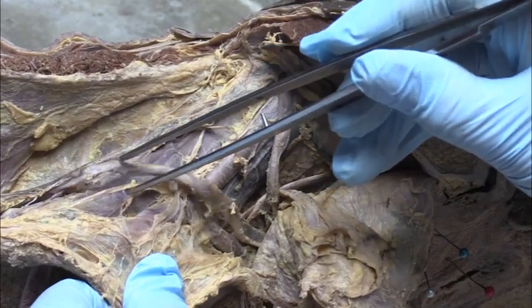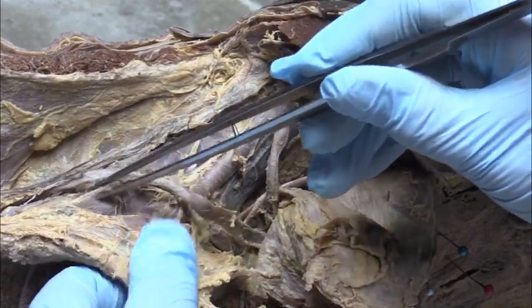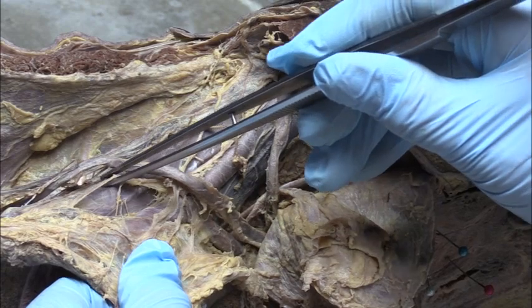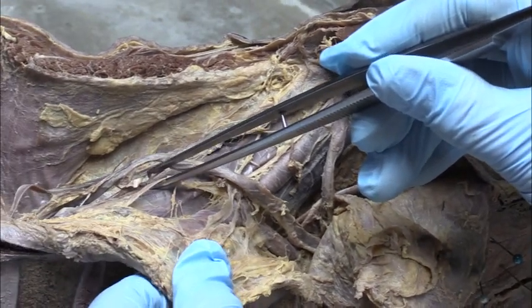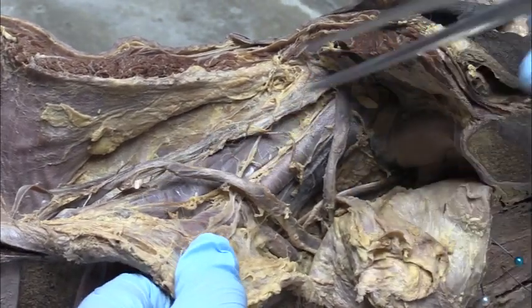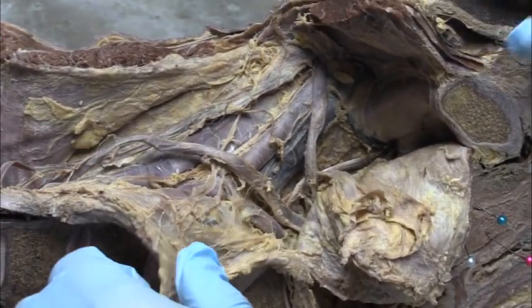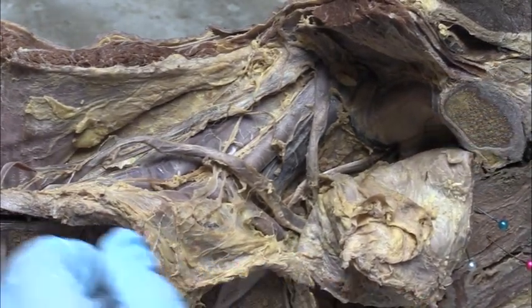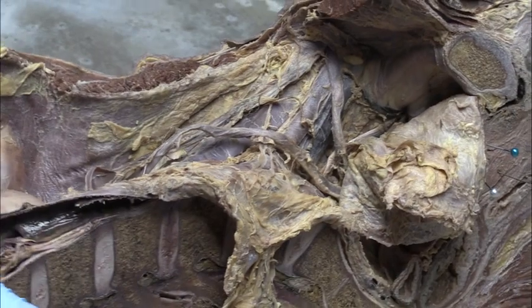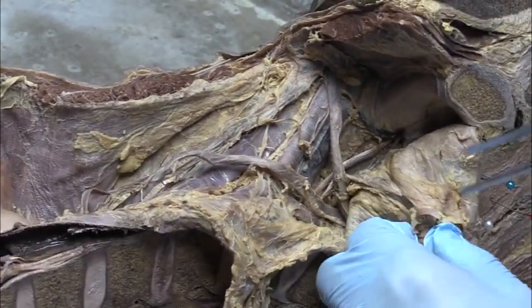I'm not doing the lumbar plexus today, but that is L1, L2. Alright, okay? So, let's see what else we can find inside here.